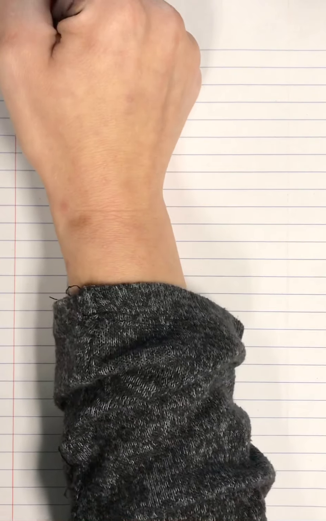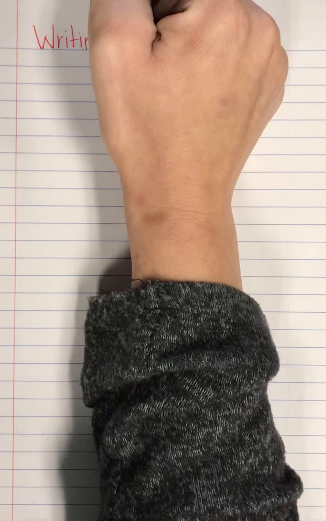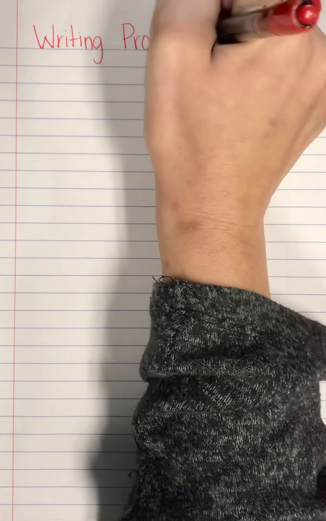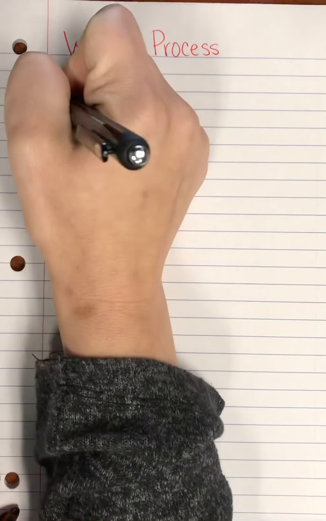And at the top of your paper, you're going to write the writing process. Now you can write that in any marker, pen, pencil, however you chose to write it. I wrote it in red so it sticks out. Then we're going to come over here to the side, and our very first step is pre-writing.